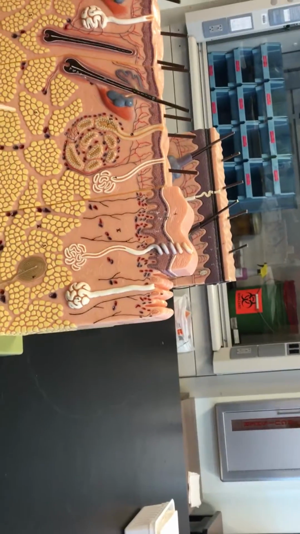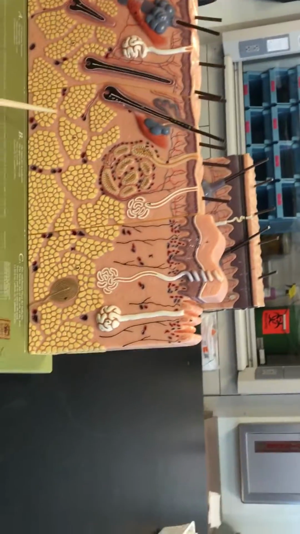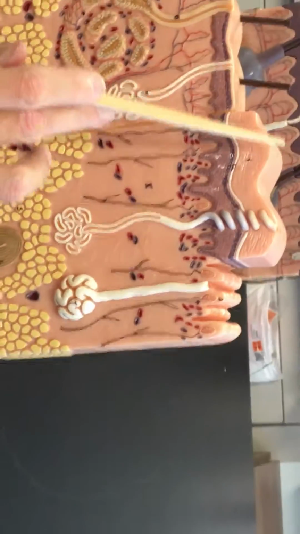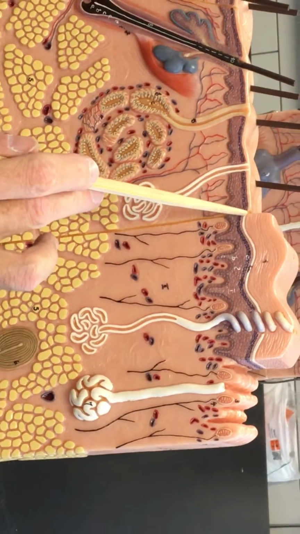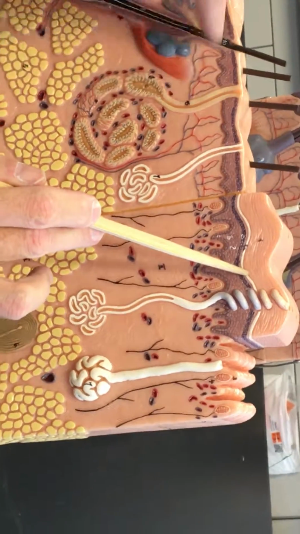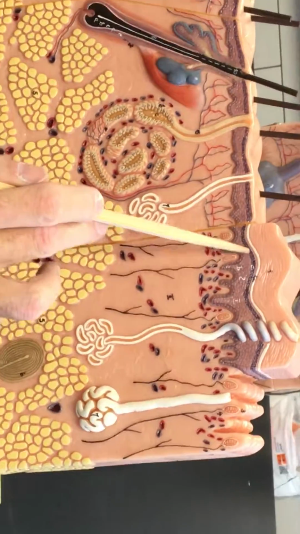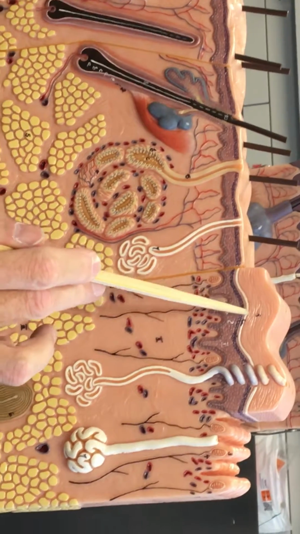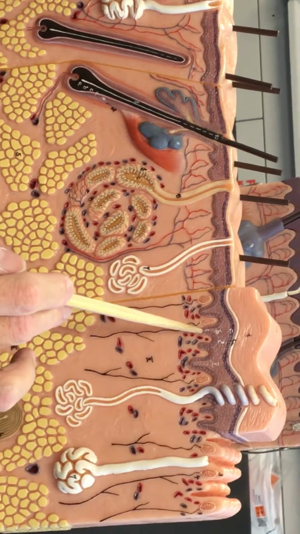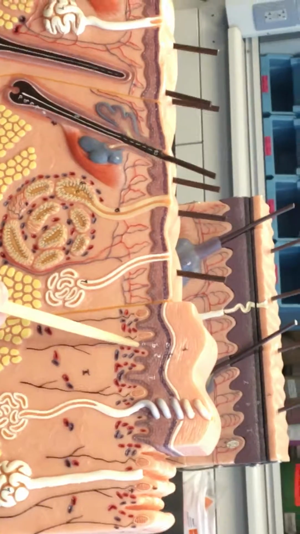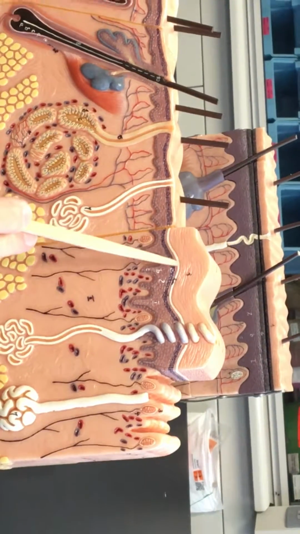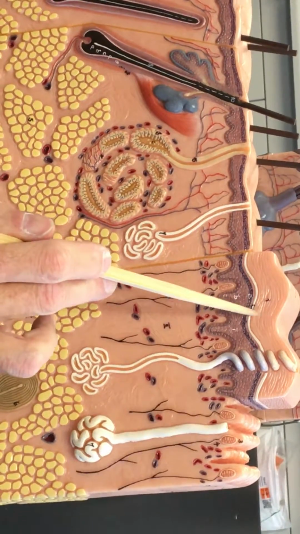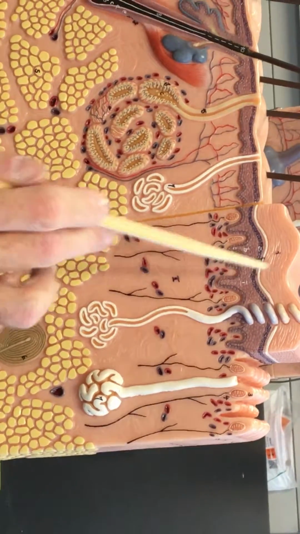Hop over to here, either the palm of the hand or the sole of the foot. We have very thick stratum corneum. We've got a stratum lucidum layer, which this skin does not have. Stratum granulosum, stratum spinosum, and stratum basale. So 1, 2, 3, 4, 5 epidermal layers here. Corneum, lucidum, granulosum, spinosum, basale. With the lucidum being the additional layer.